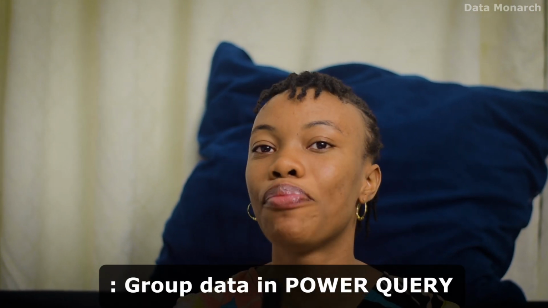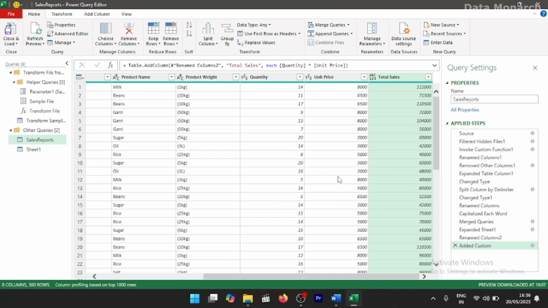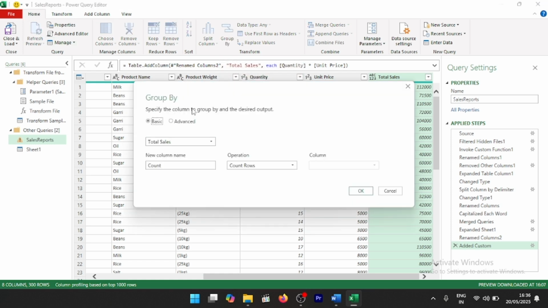Amazing. Next, let's group the data. You will be learning both the basic and advanced grouping. For the basic grouping, we want to check the total sales by product. To group the data, go to your home tab menu. Then you can see group by. Click on it. This brings an interface. Firstly, we want to check out the basic. We want to group it by product. So you click on product name here, and this will be total sales by product. Then here it says operation, that's the formula. We want it to sum up the total sales of each product. So you click on sum.